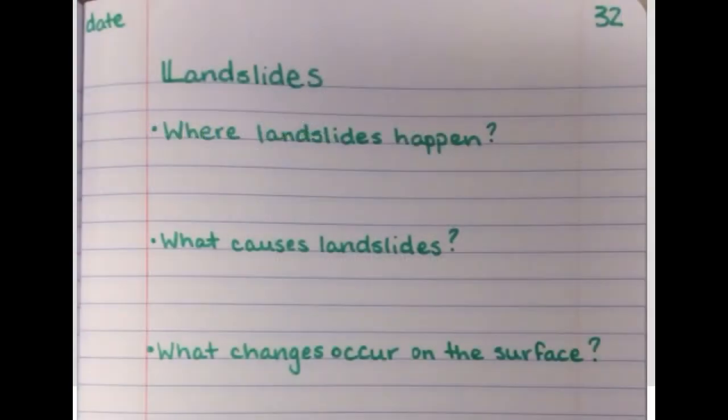Okay, scholars, today we're going to be talking about what happens during landslides, what causes them, and things like that. Turn to this page in your science notebook.